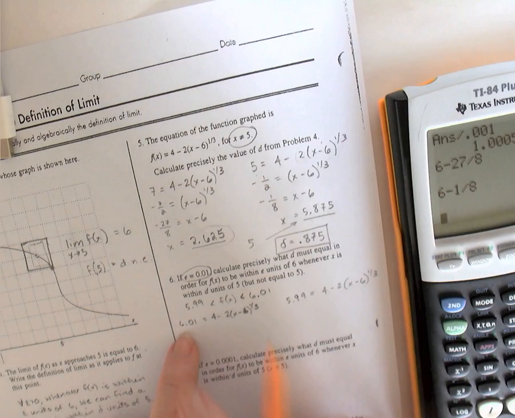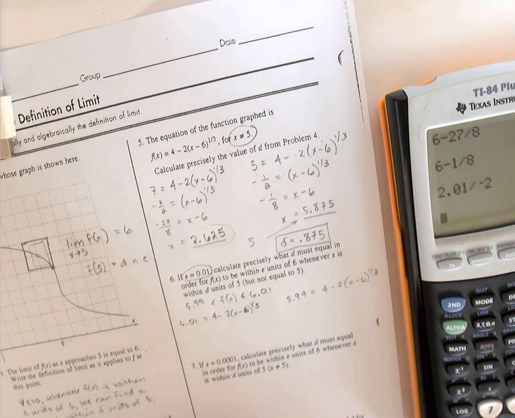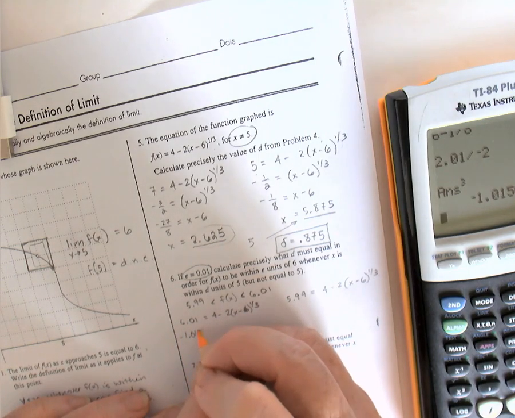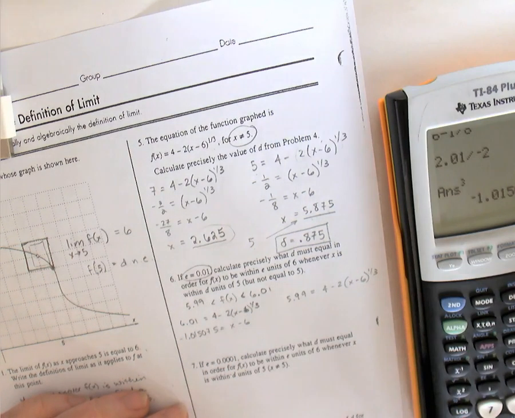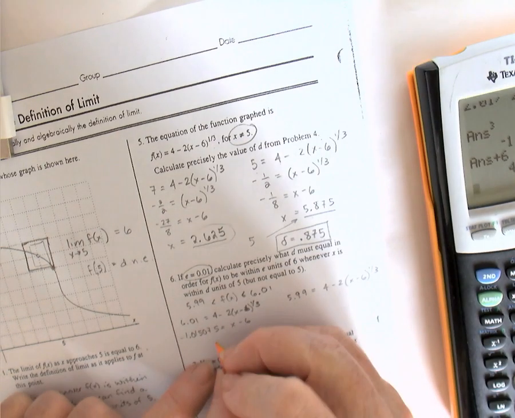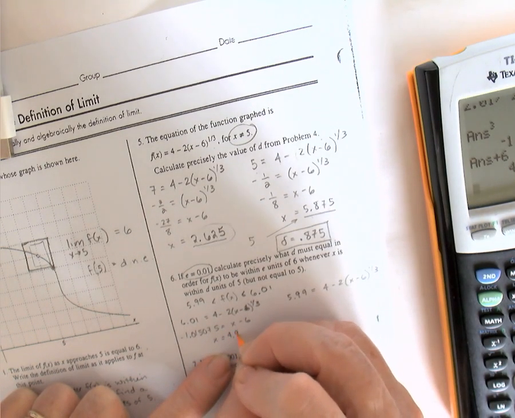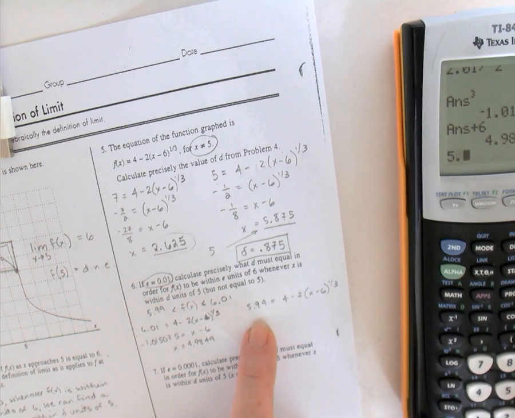And again, I'm just going to do the algebra. If I subtract 4, that's going to give me 2.01. I need to divide by negative 2, and then I'm going to cube that thing. So I end up with negative 1.015075 is x minus 6. So my x value at this point, I can go as far to the left as 4.9849. I'm going to do the same thing, 5.99 minus 4 divided by negative 2.